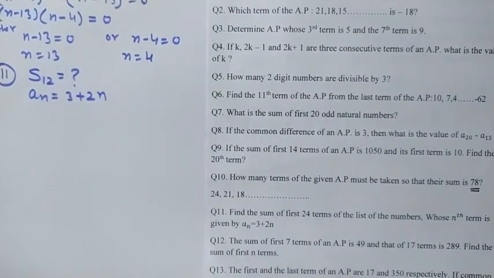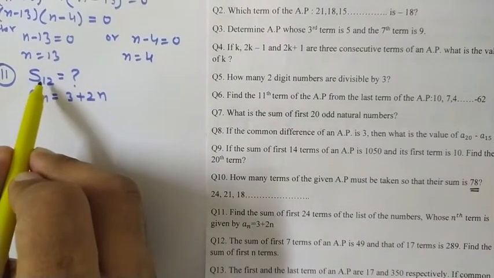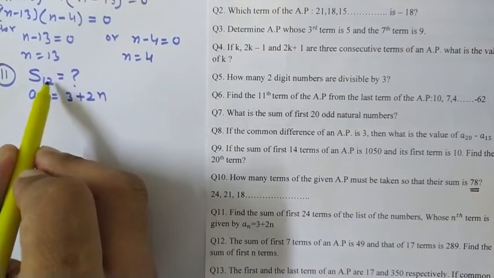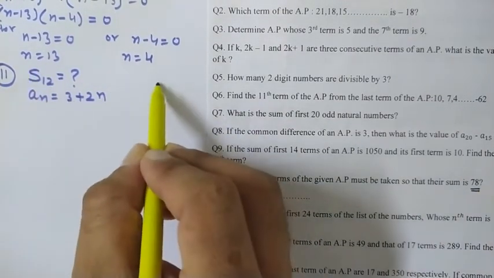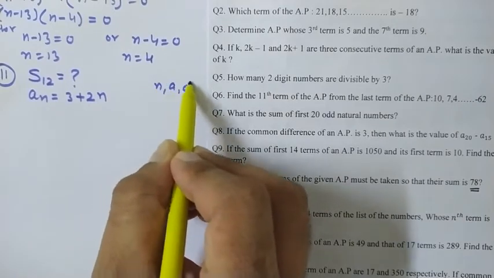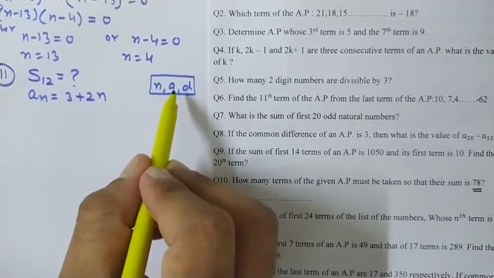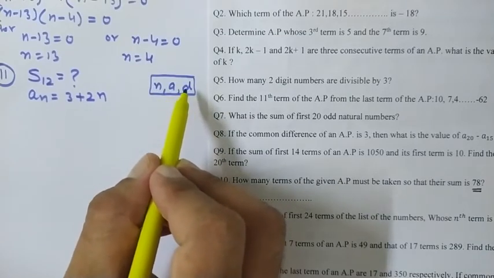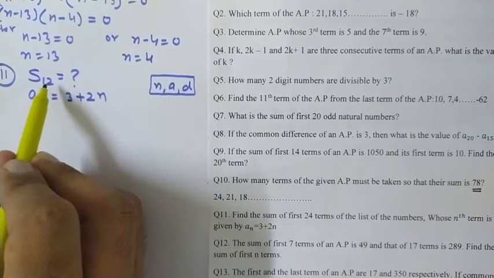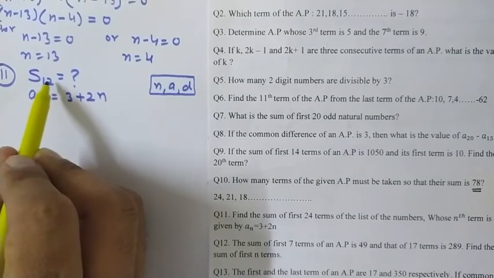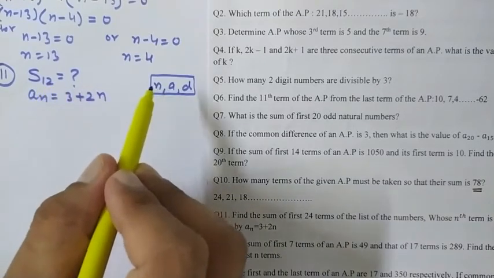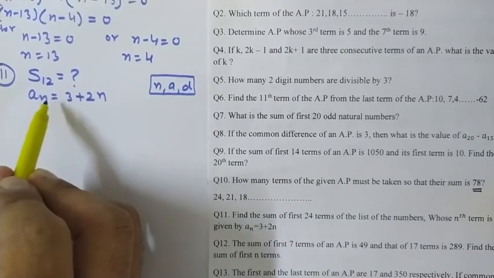Okay, so dear students, for finding Sn we need to have three things: n, a and d. These three things we need. N, first term a, and d is the common difference. So here n is given to us, 12. So n is given 12 here. A and d we can find out from here.